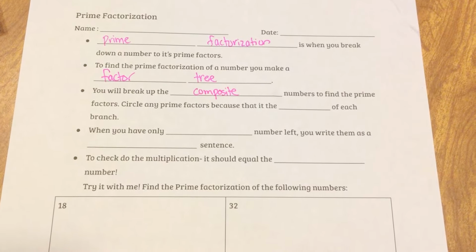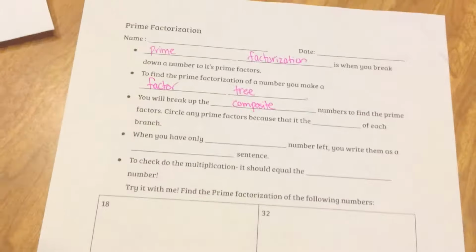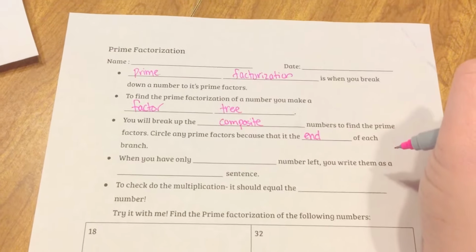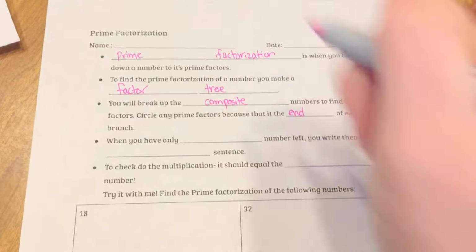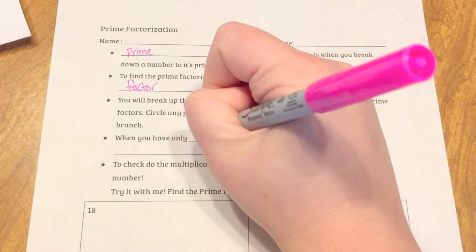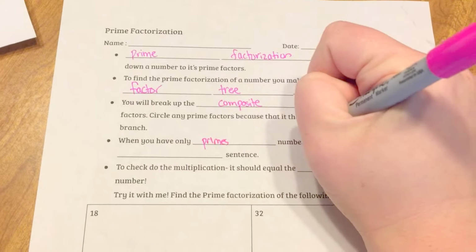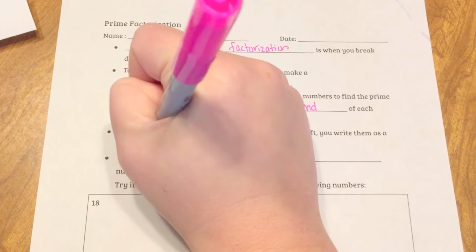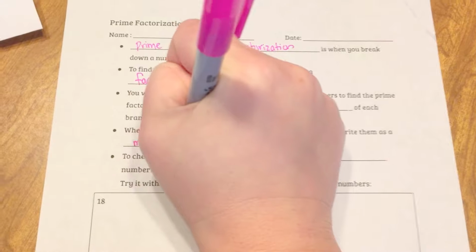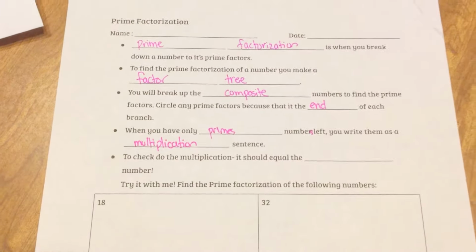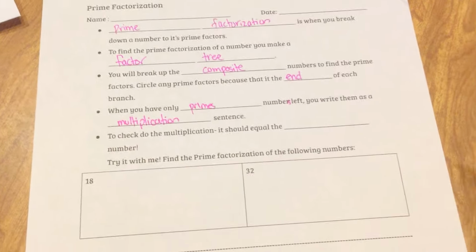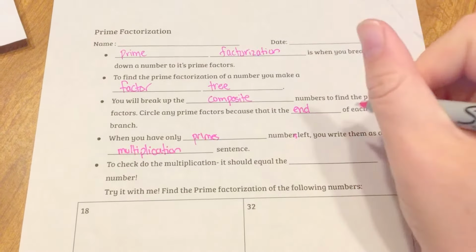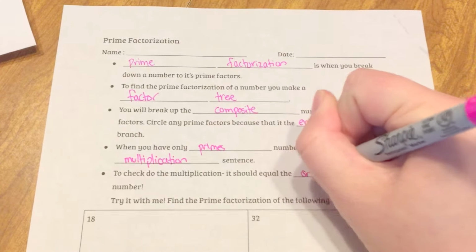You're going to circle any prime factors because that's the end of each branch. You can't make it any smaller because it's already prime. Nothing else is going to go into it. When you only have prime numbers left, and I have a typo there if you want to add an S to the end of numbers, you write them as a multiplication sentence. To check and make sure you have the right answer, if you do the multiplication of that multiplication sentence, it should equal your original number.